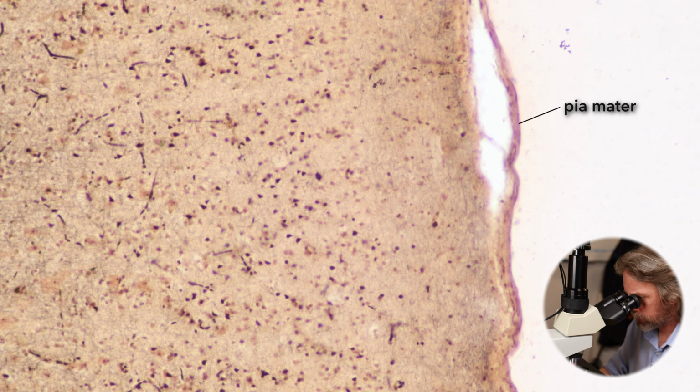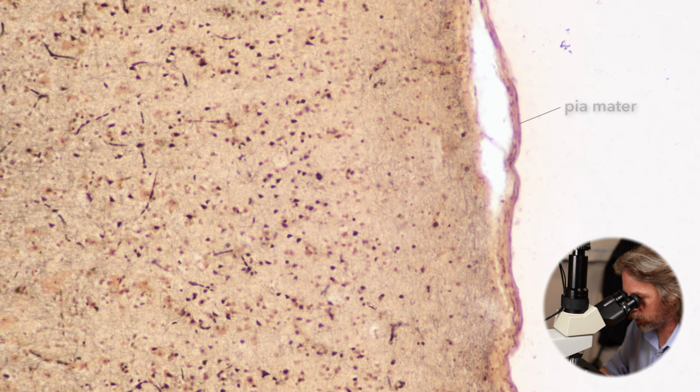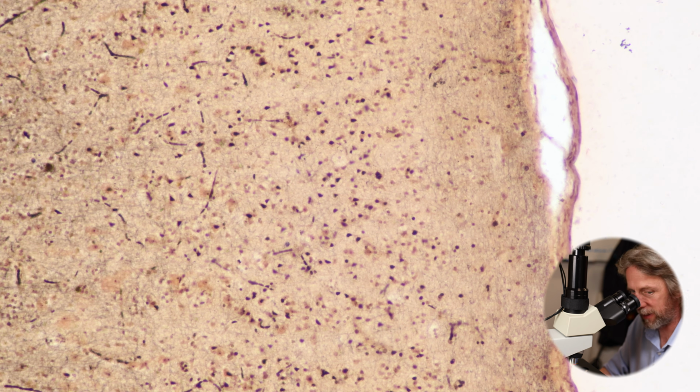So, go to the edge. Oh, that's too bright now. Go to the edge. There's the grey matter. Not really staining. We've got some nuclei staining. Looks like we've got lots of blood vessels staining. That might give you an idea of the capillarization.